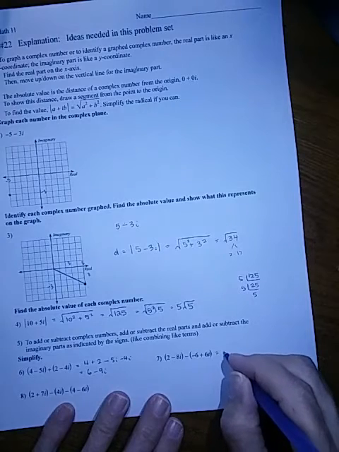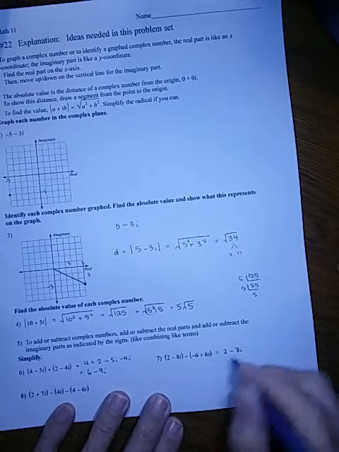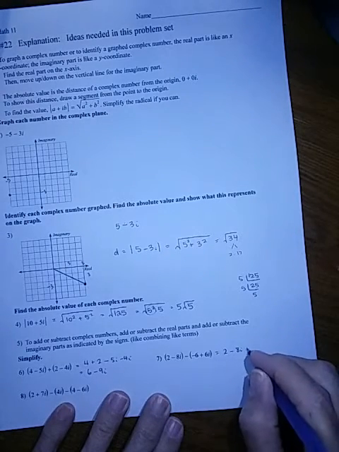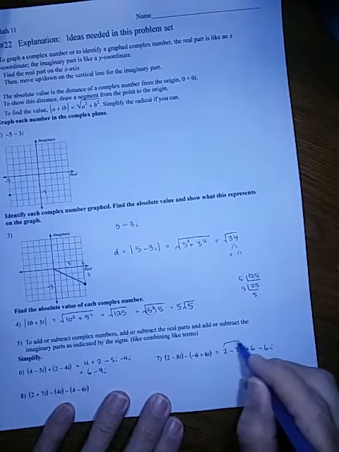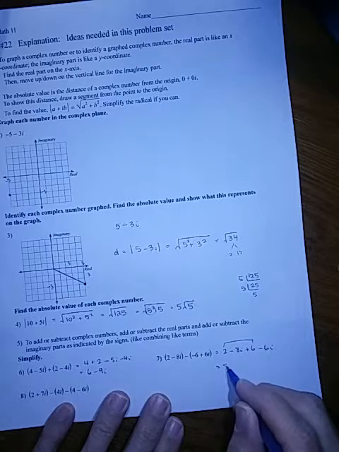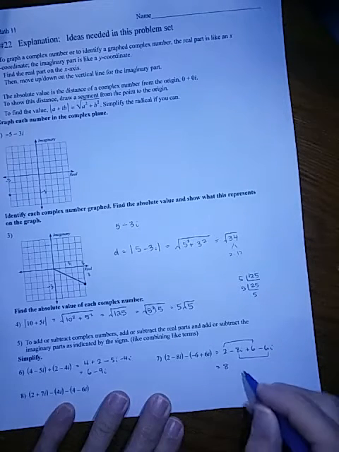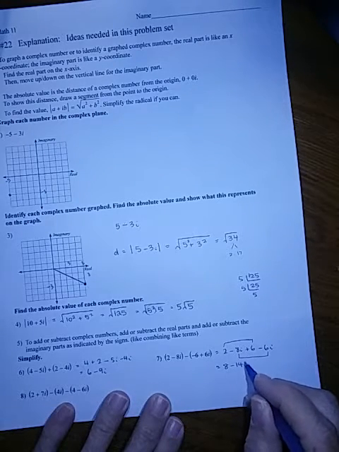Here we're subtracting, so we have 2 minus 8i, and then we have minus a minus 6 is plus 6, and then minus that will be a -6i. I'm going to combine the real parts together, that's an 8. I'm going to combine the imaginary parts together, that's a -14i.